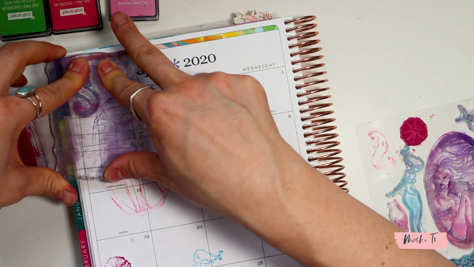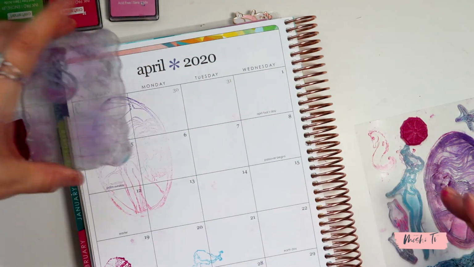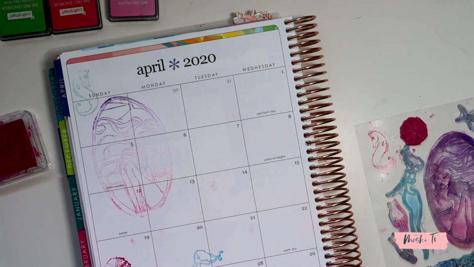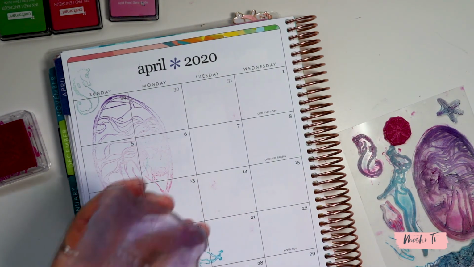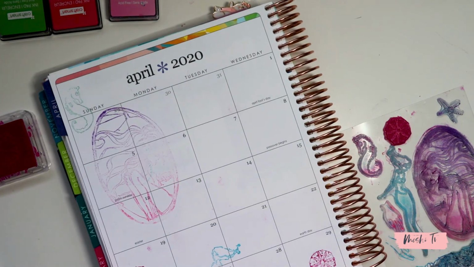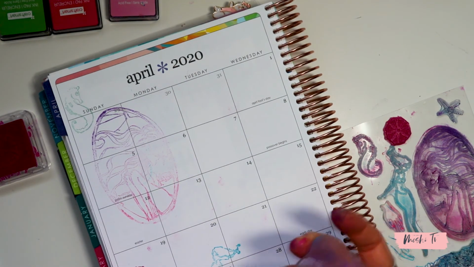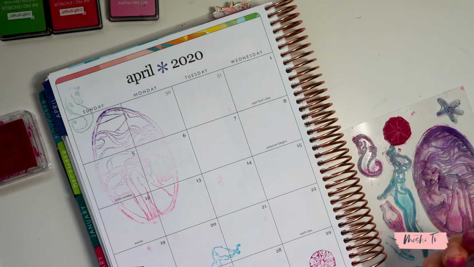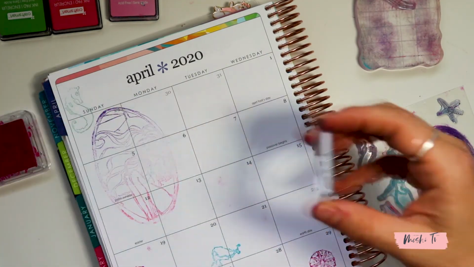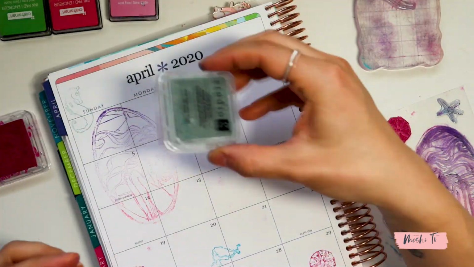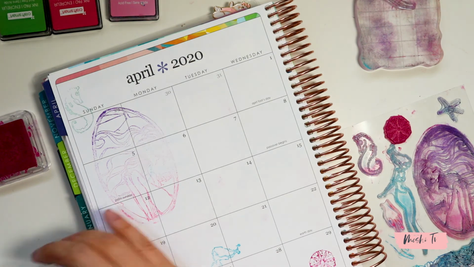Oh, isn't that funny? Yes, that looks gorgeous. I don't know what's with the handprints. Don't ask. I'm not even going to question. I'm trying to just not even look at it right now. I guess we can just cover that up with the washi. I also have this color, which I think looks gorgeous.